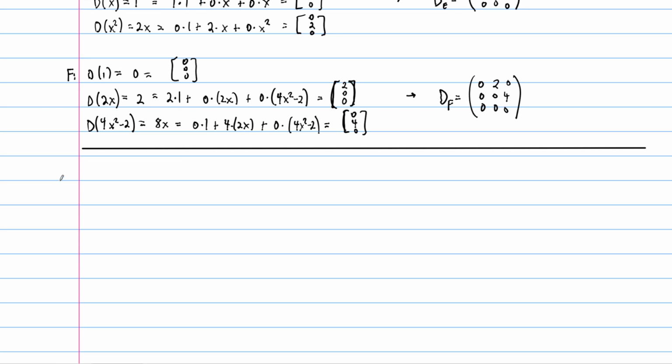So let's consider the following situation. This is item number 9 here. Let's let L map, in this case, R3 to R3. So this is a linear operator on R3. Let's define this by the following.